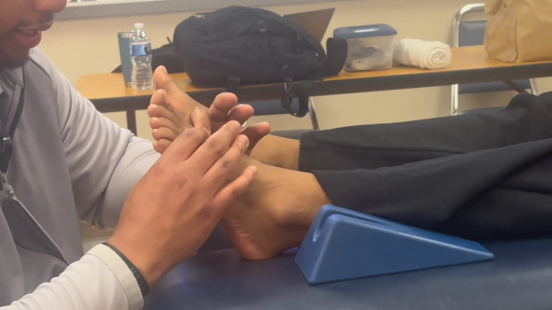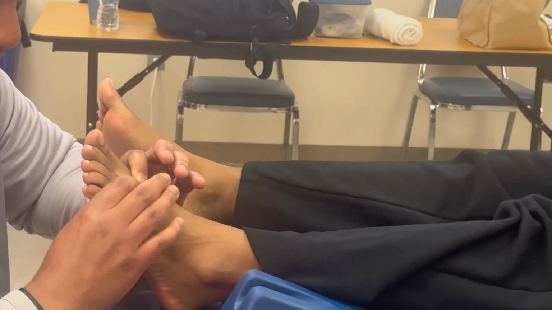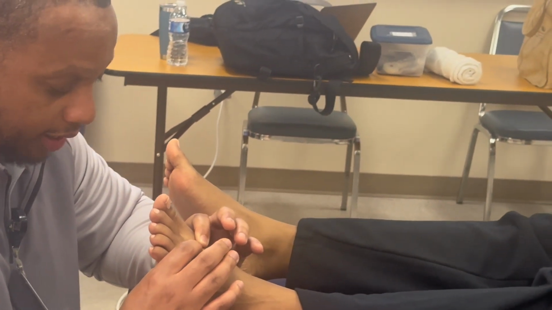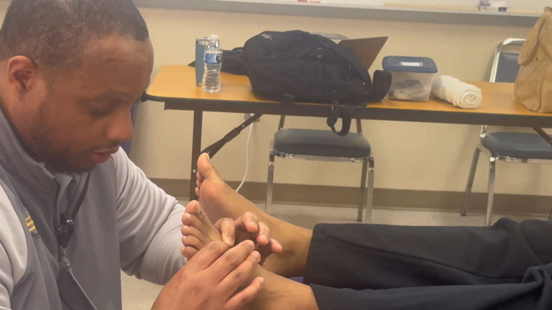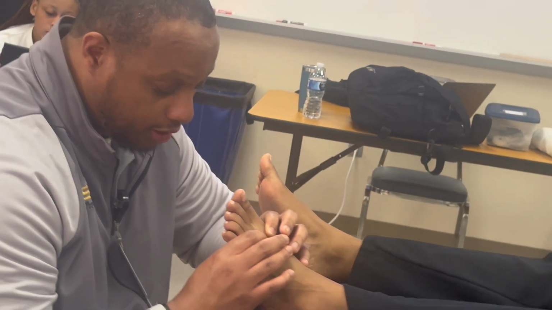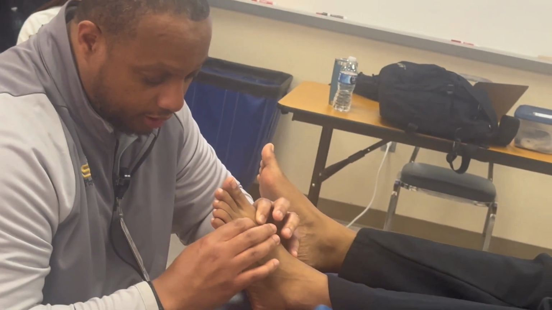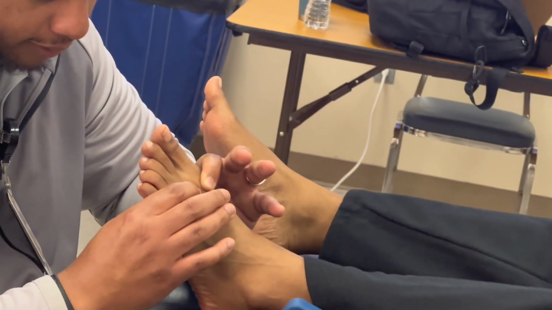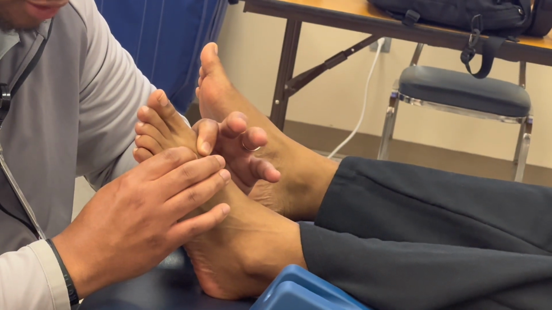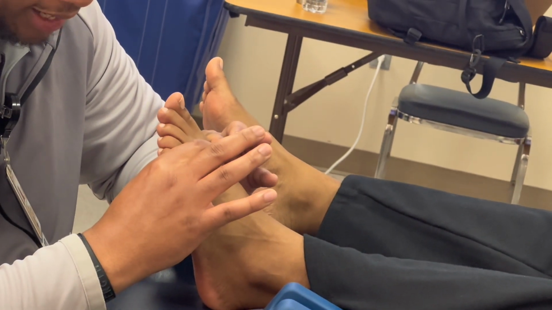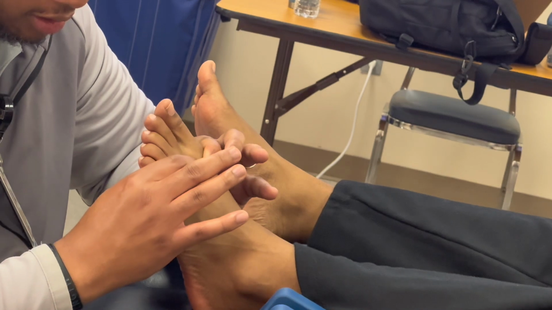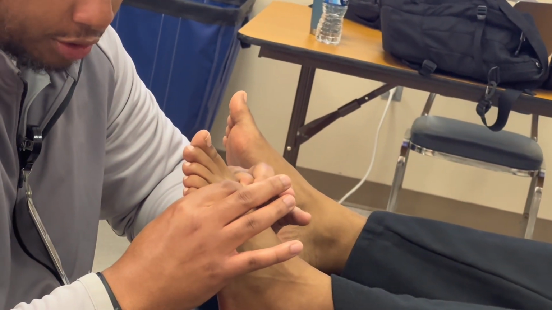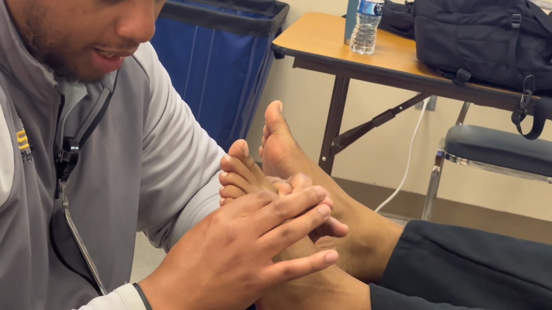Now I come in with my index finger over the dorsal aspect of the 2nd metatarsal and my thumb over the plantar aspect. With the 1st stabilized, I can mobilize the 2nd in a plantar direction, and also in a dorsal direction.